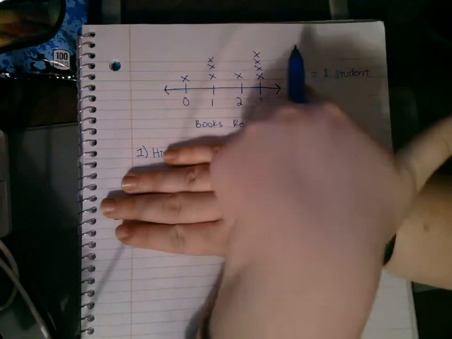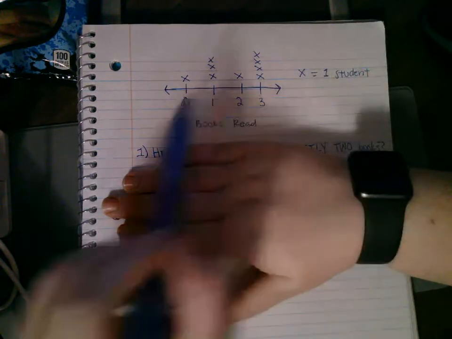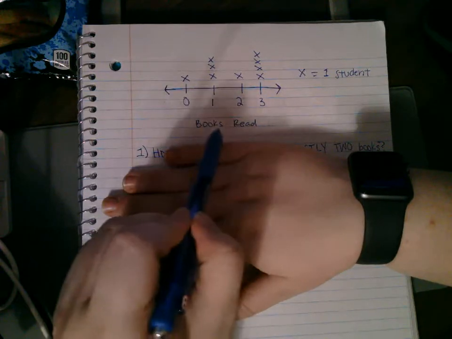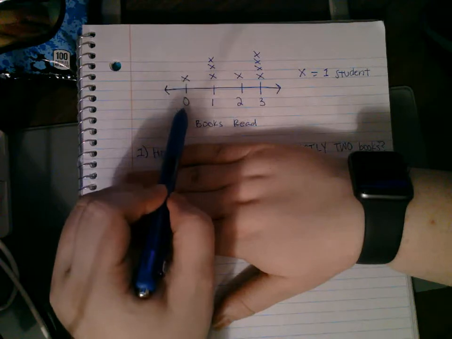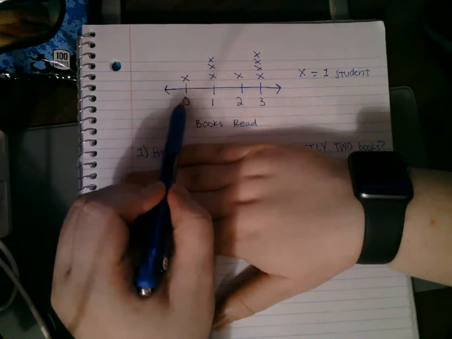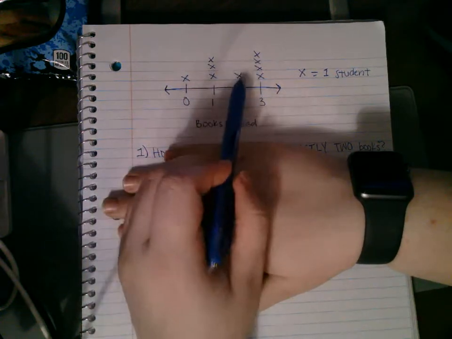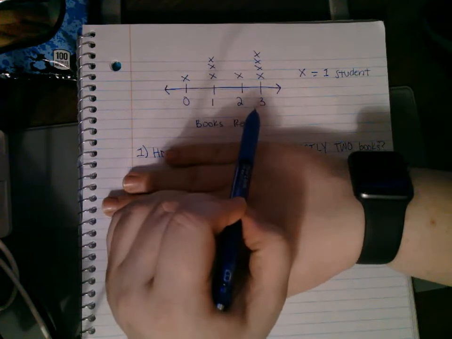I see that the X represents one student, and the numbers on the number line represent the books read. So I can see this as 1 X means that one student read 0 books. 3 students read 1 book, 1 student read 2, and 4 students read 3.